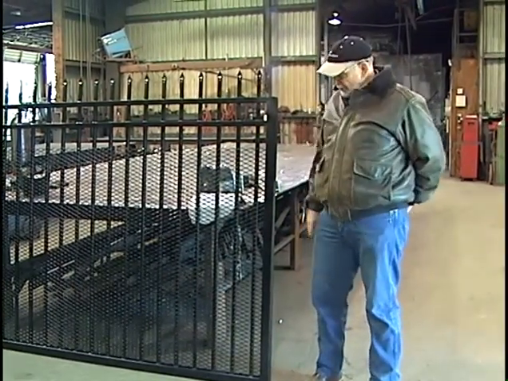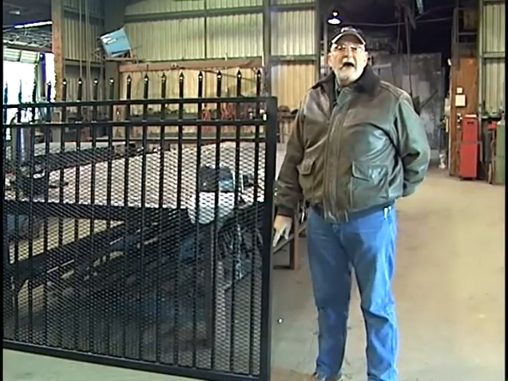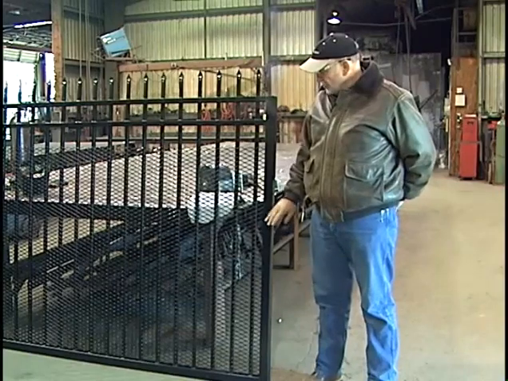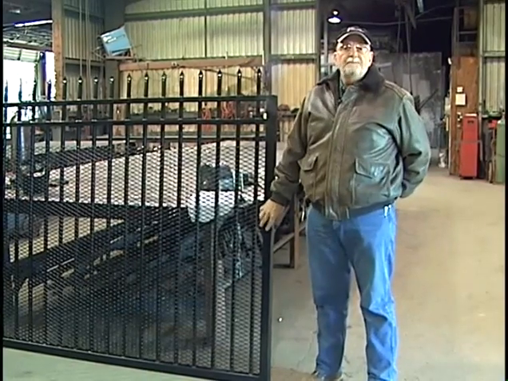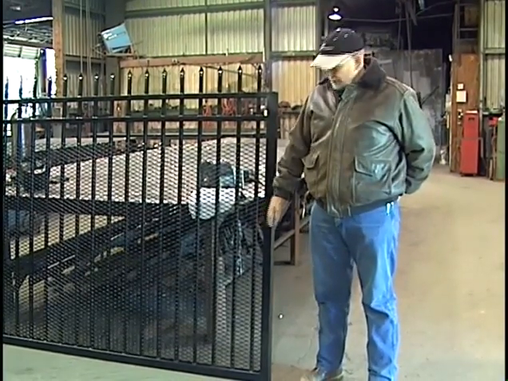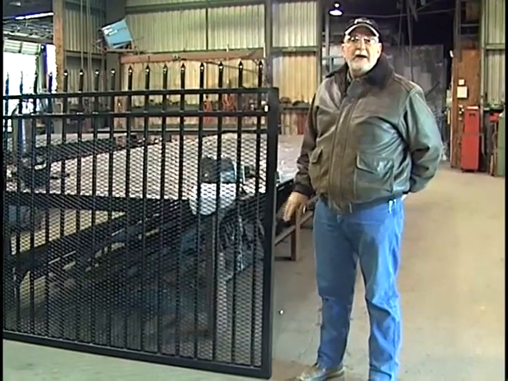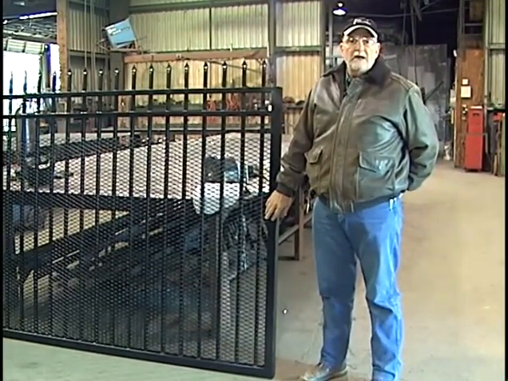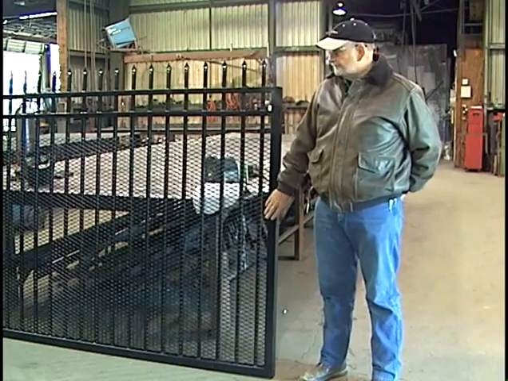ASTM F2200, you cannot have any pickets out the bottom of the gate. It has to be solid. And you cannot have any chain brackets or anything protruding out past the end of the gate, especially on the leading end, the end that goes toward the opening.